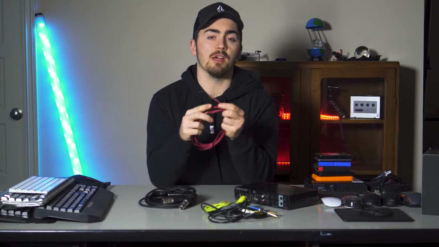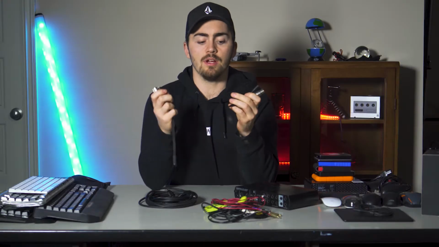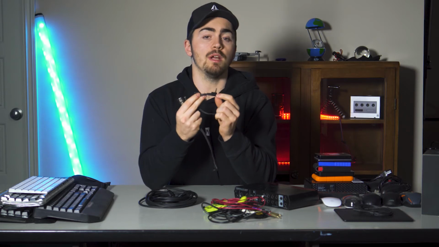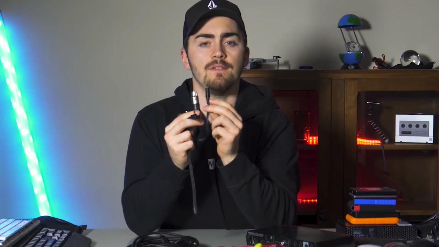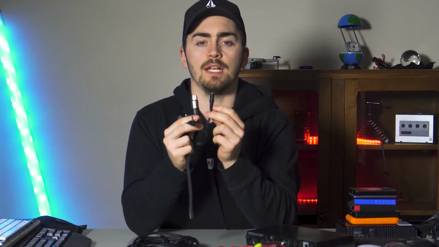Next up, I have some spare stereo speaker cable. I have this in case I ever need to replace or extend a speaker cable. Here I have two adapters that go from 1/8 inch TRRS to female XLR and female 1/8 inch. I use these if I ever need to connect my camera or an audio recorder to a soundboard.